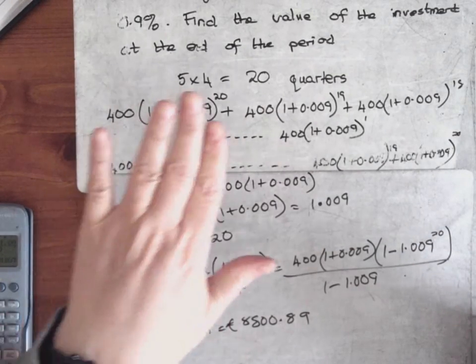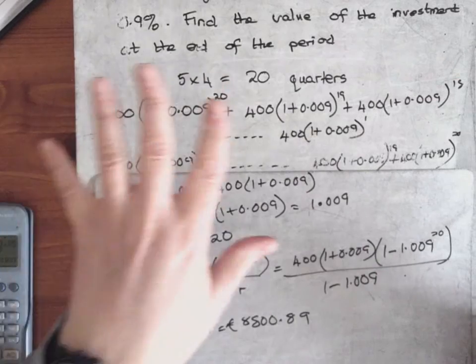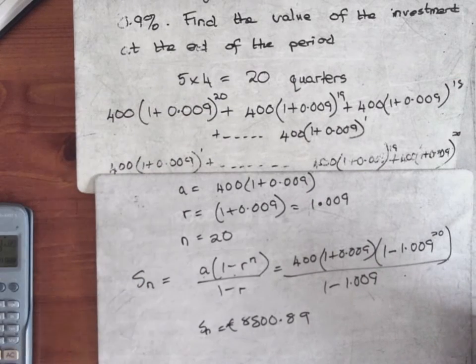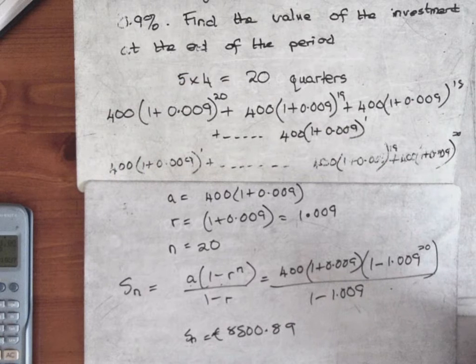Because sometimes they ask you in the question to set it out like this. So if you go straight for the formula, you won't be able to do this. So I think this is easier to remember, and it makes more sense to me. You'll have to think about what makes more sense to you, because nothing probably makes sense at the minute.